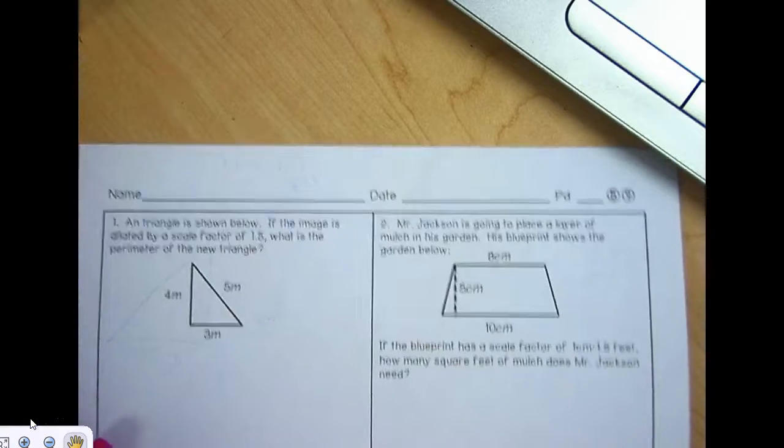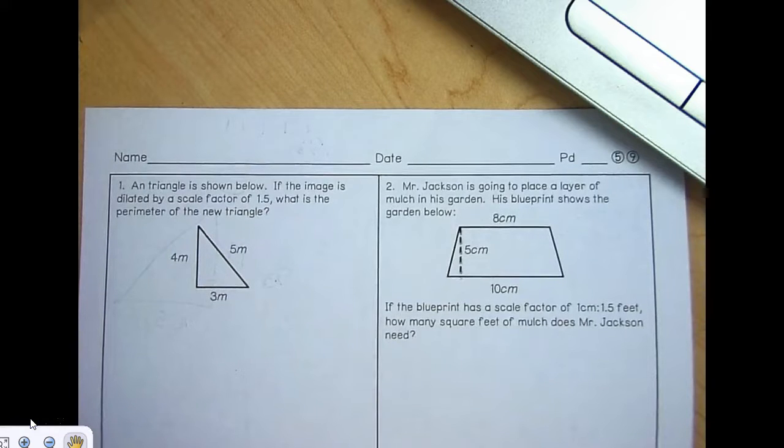I just want to talk about tomorrow's warm-up. Number 1, a triangle is shown below. If the image is dilated by a scale factor of 1.5, what is the perimeter of the new triangle? So there's a couple of words in there that we need to discuss so that you'll know how to do this tomorrow without a lot of questions. What's one of them that you think that we need to talk about?